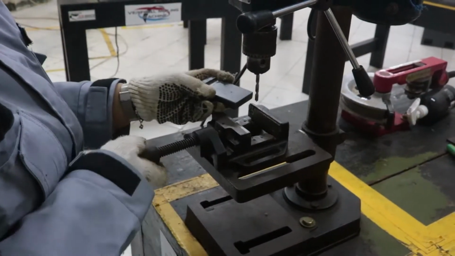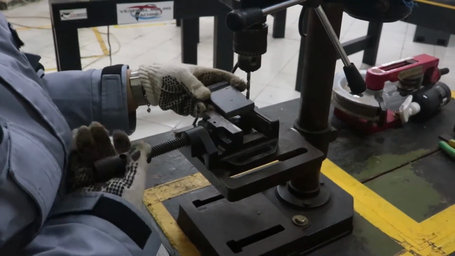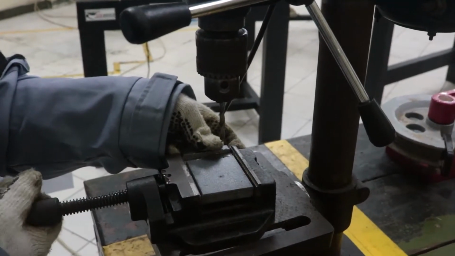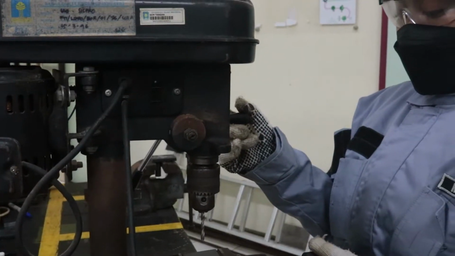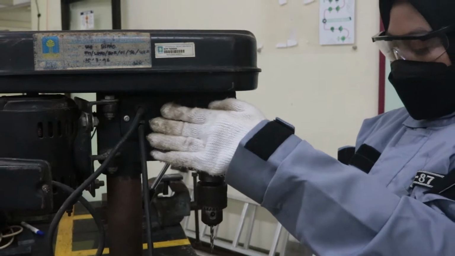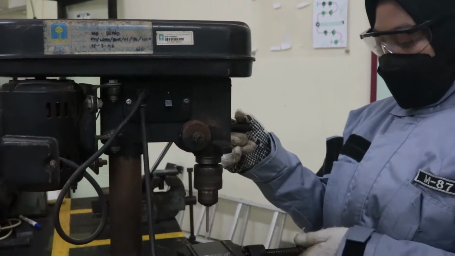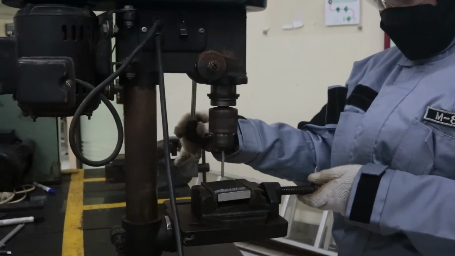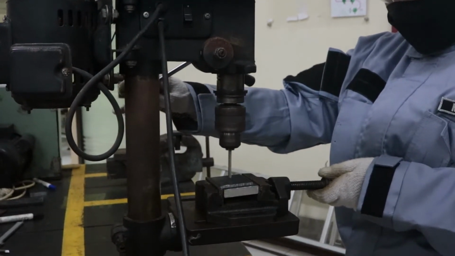The first step is to prepare the workpiece. Put and lock the workpiece on the vise of the drilling machine. The next step is to turn on the drilling machine by pressing the on-off switch on the machine. Do the punching process by turning the feed handle to direct the drill bit to the workpiece.